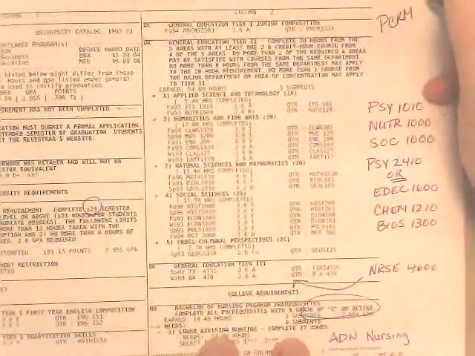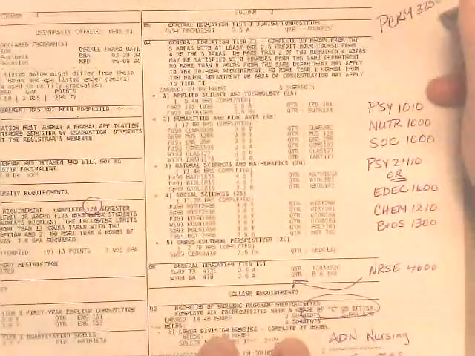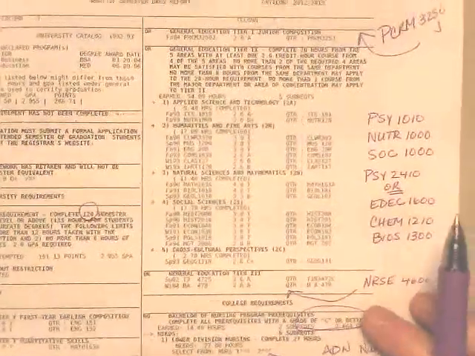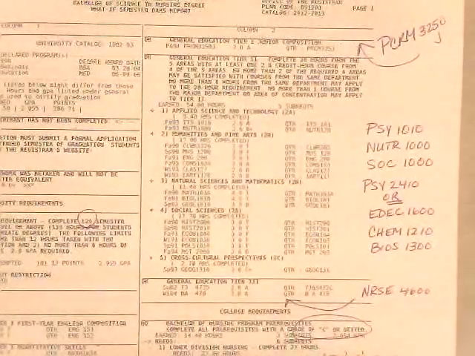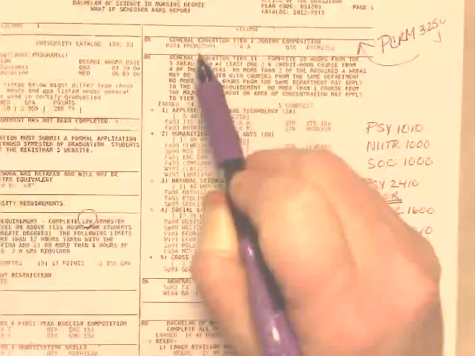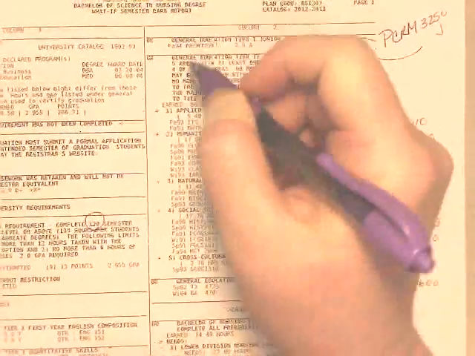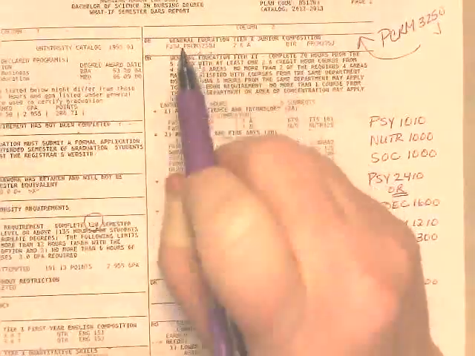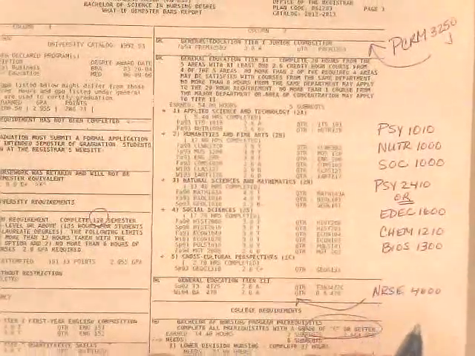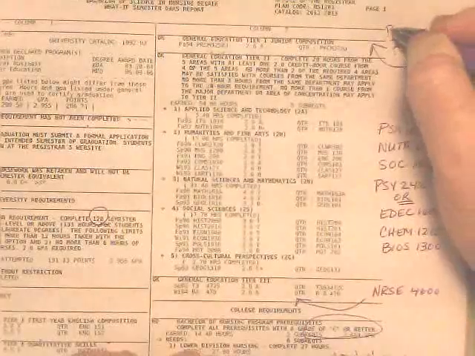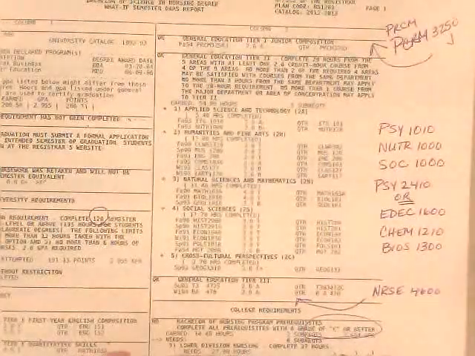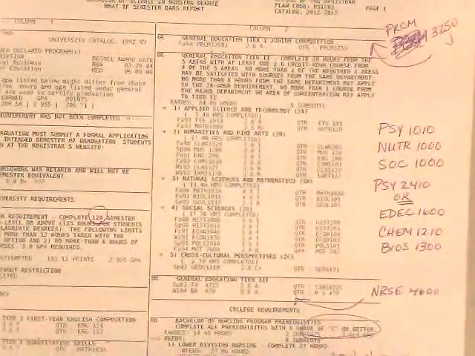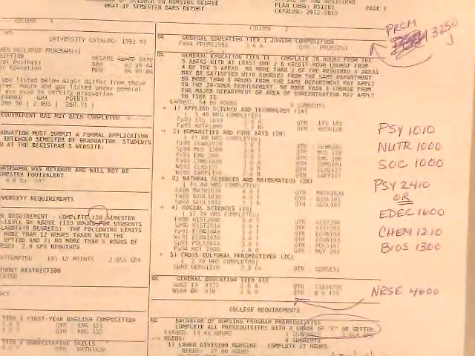they take PRCM 3250J that will meet that requirement. That is a business writing course. I believe actually that is the one I took, PRCM 3250J, that was the course that I took in my undergrad. So the PRCM is also the course that is listed under the course offerings for the nursing program.